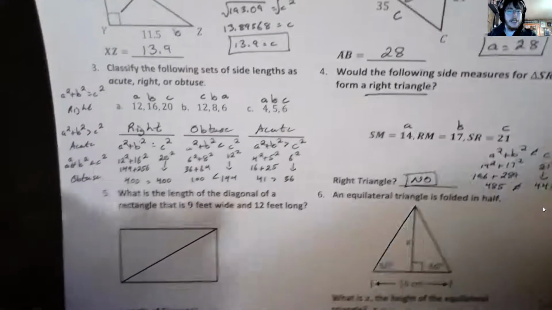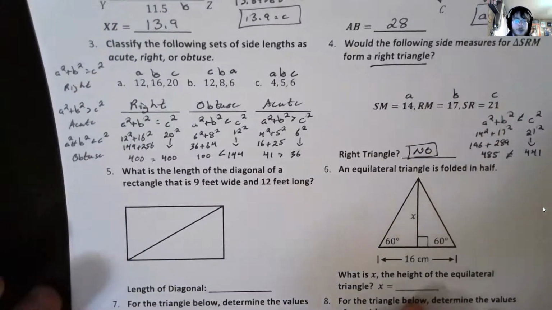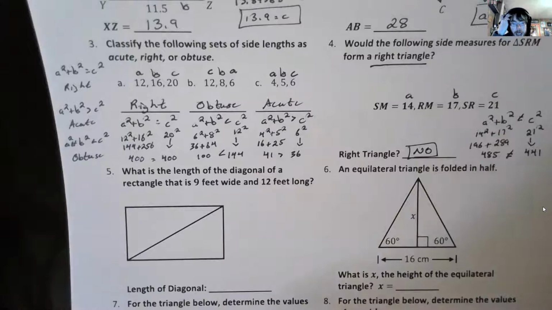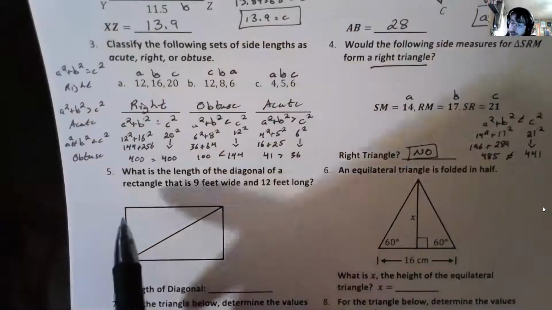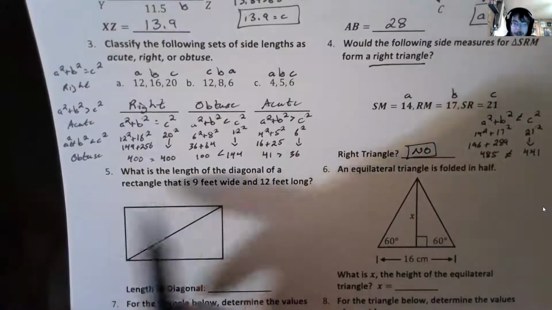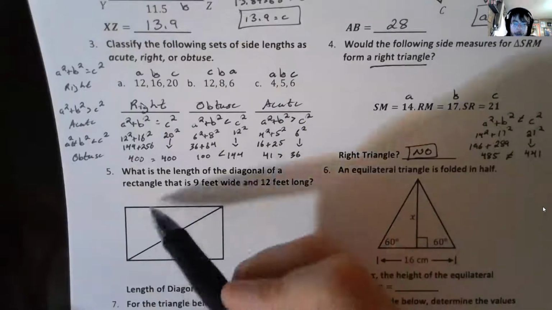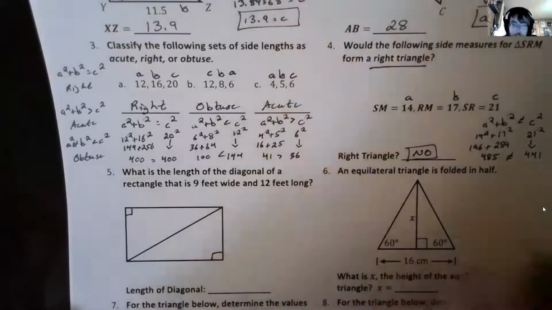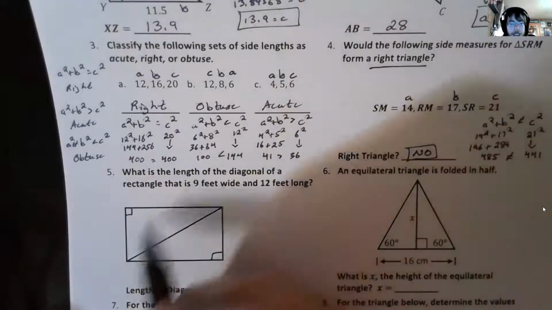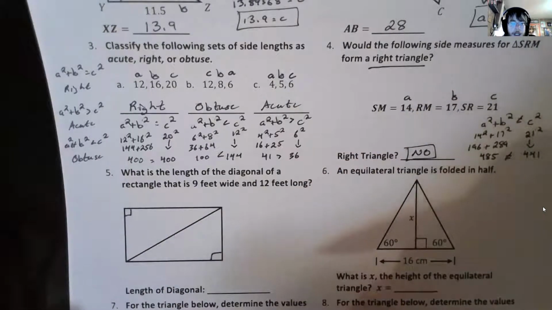All right, number 5. Number 5 says, what is the length of the diagonal of a rectangle that is 9 feet wide and 12 feet long? Okay, so we have a picture of a rectangle with a diagonal. Now remember that the corners of a rectangle are all equal to 90 degrees. The angles inside are all 90 degrees. So this diagonal splits it into two congruent right triangles.